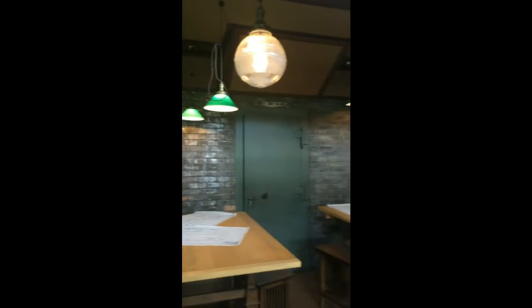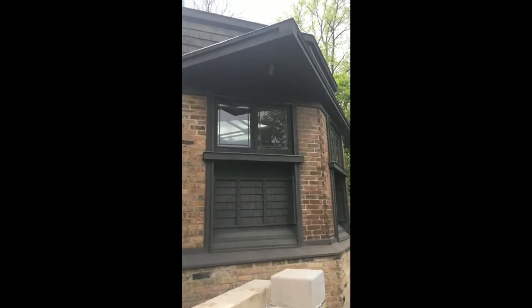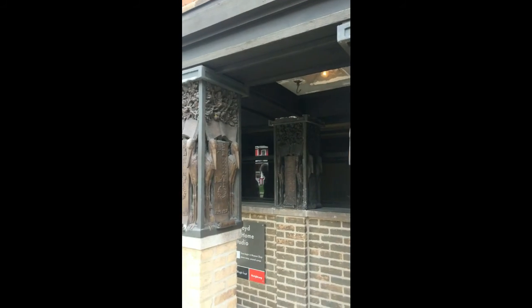In 1974, the Frank Lloyd Wright Home and Studio Foundation was established to restore the home and studio and operate it as a museum. Today you can purchase tickets for an hour-long guided interior tour or an audio tour of the neighborhood.